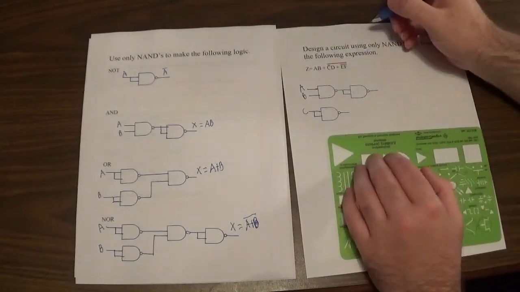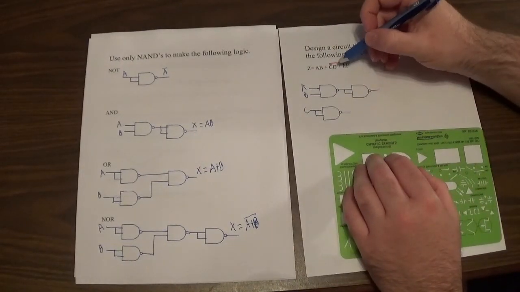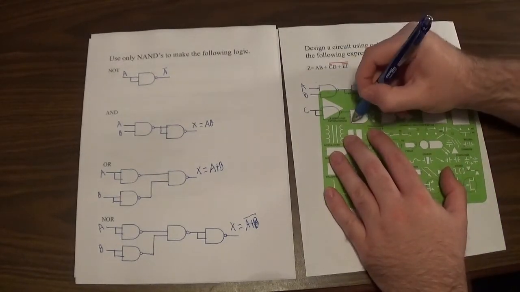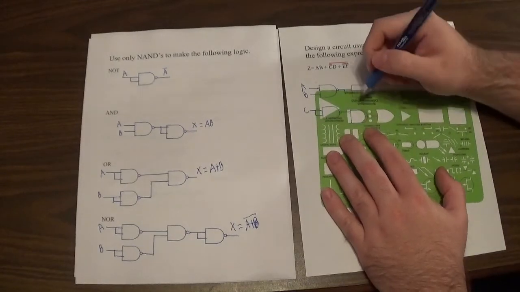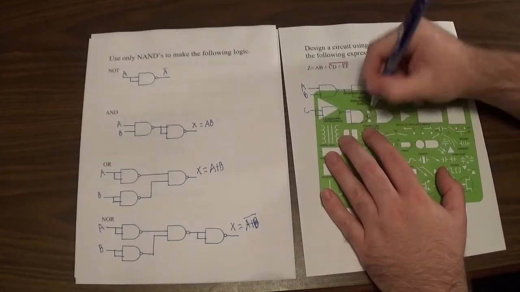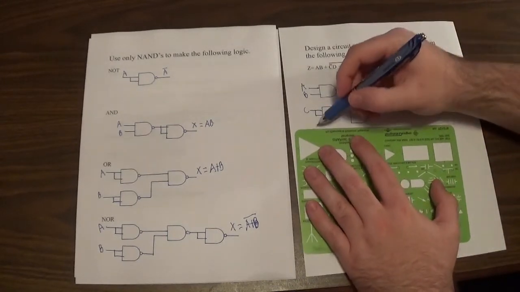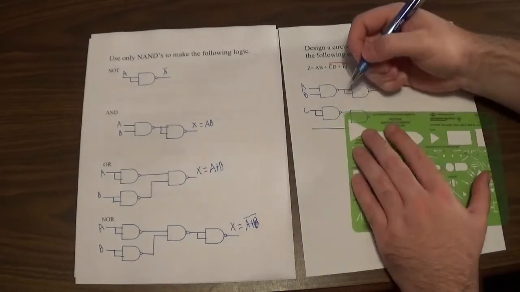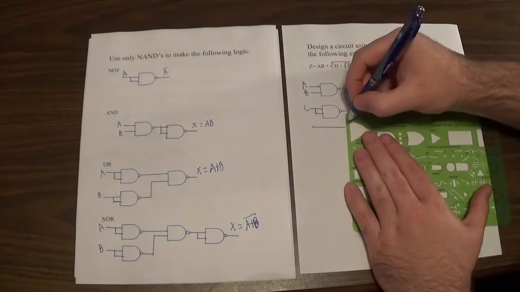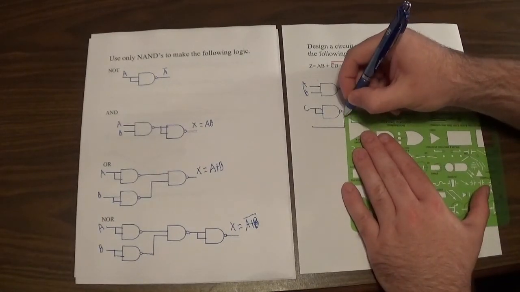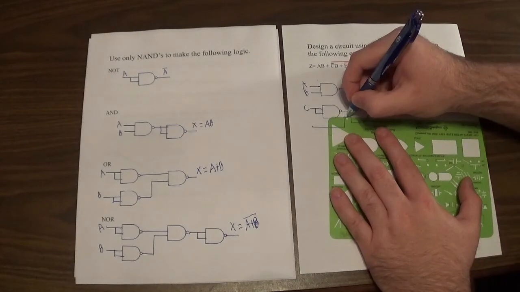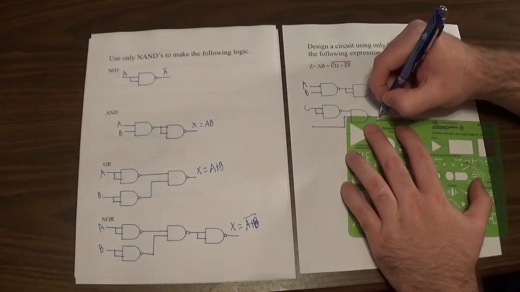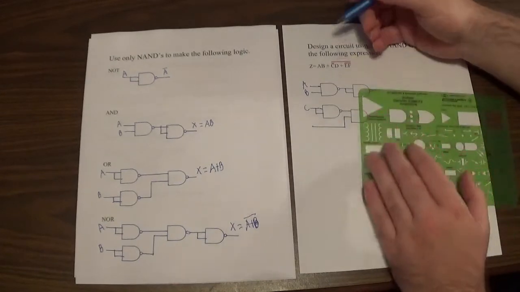So that creates my C0, and then I AND it with D. So I'm going to take the output of this and NAND that with input D. And then I have to invert the output to make it an AND function.